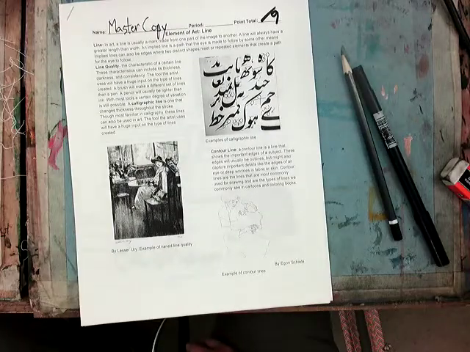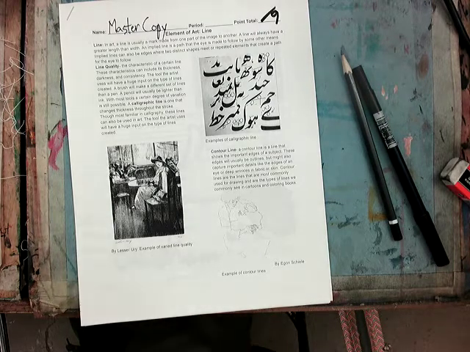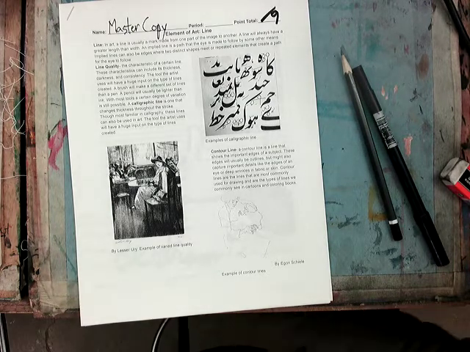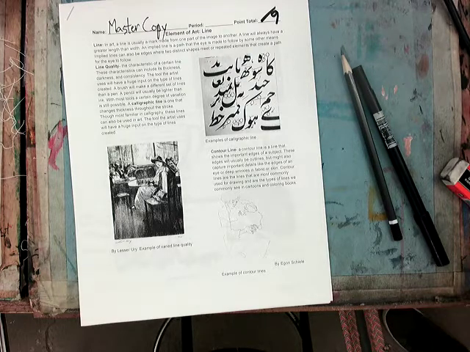On your assignment, make sure you go through all of the requirements. My suggestion is that you maybe use your colored pencils to do cross contours on your main subject, your main figure. Maybe use your marker to do your calligraphic line as an outline to that.